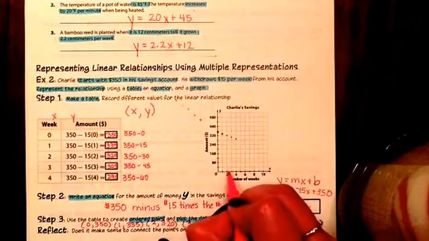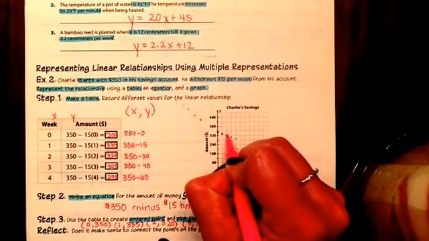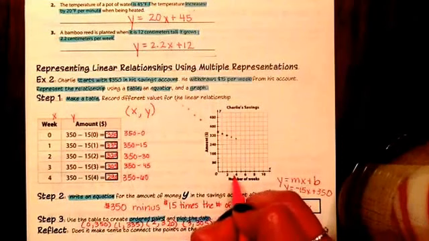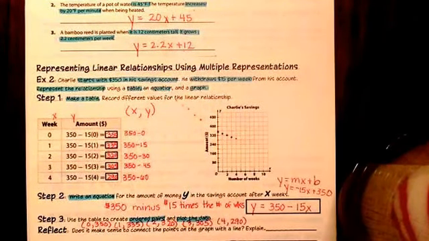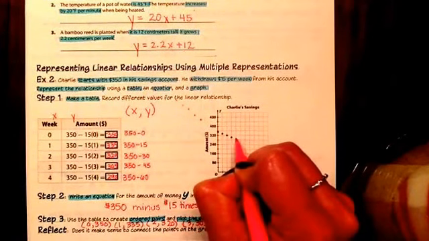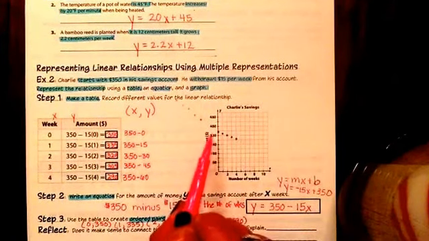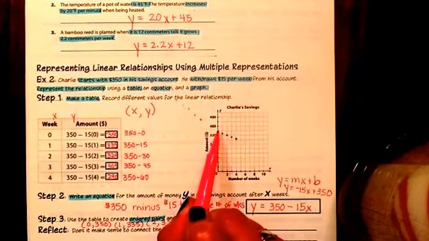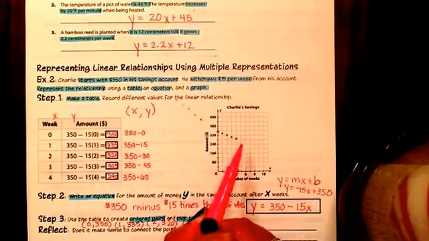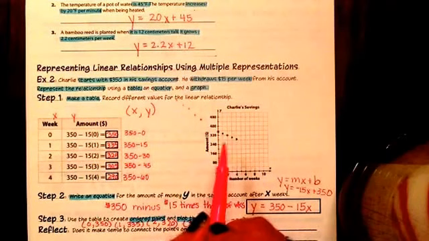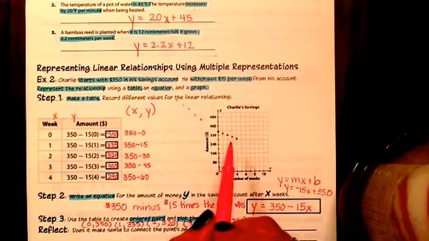At 2, we go to 320. At 3, we go to 305. And at 4, we go to 290. Well, notice that his savings account started at 350, but as he took money out, what's happening to our line? It's going down, okay, instead of going up like you saw in the other graphs.